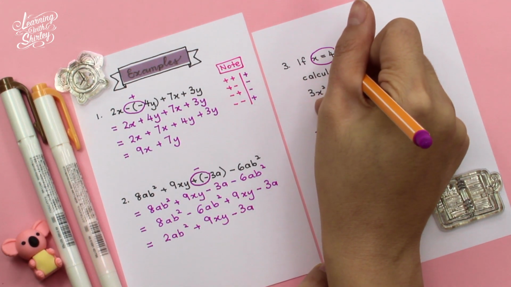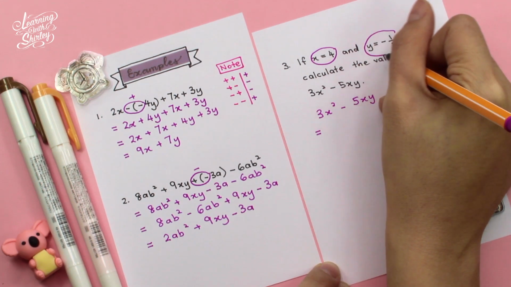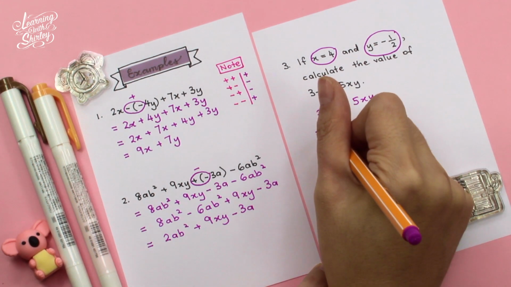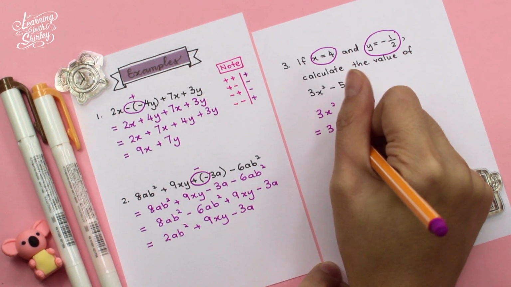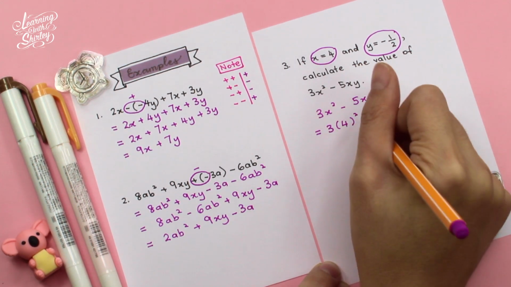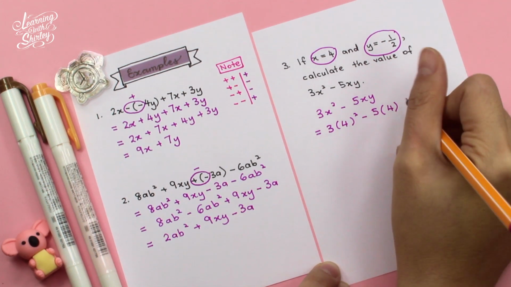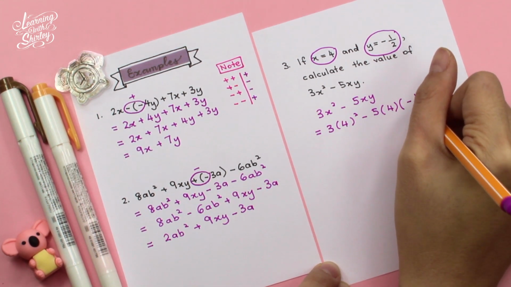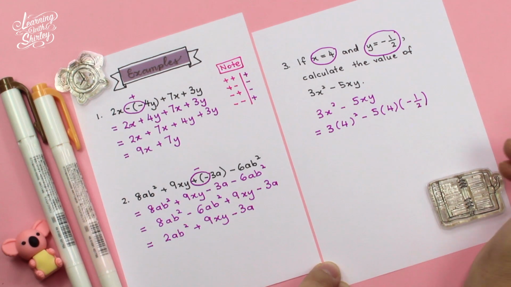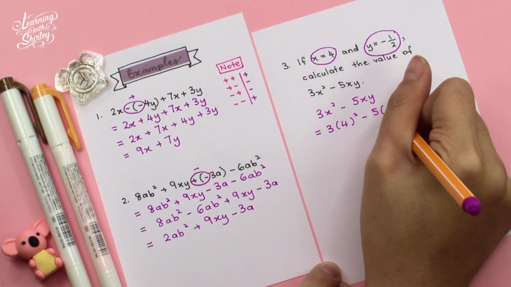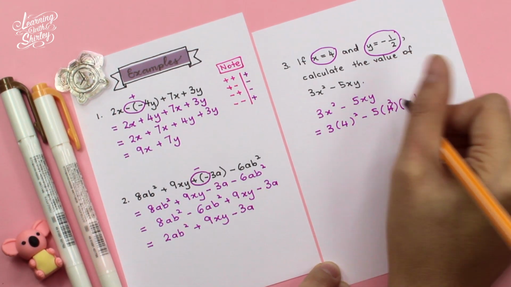So x is 4 and y is negative half. So 3 times 4 in brackets squared, minus 5 times 4 in brackets and negative half in brackets. Okay, and then we can cancel this off, because 4 divided by 2 is 2.